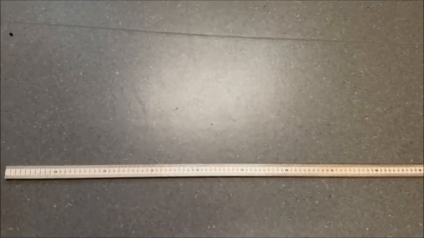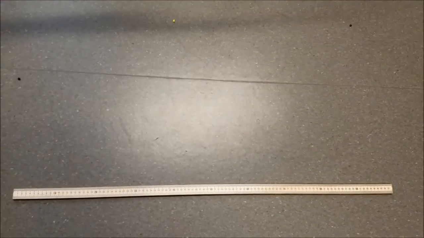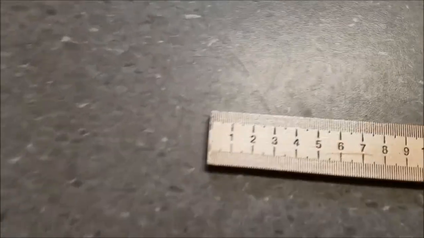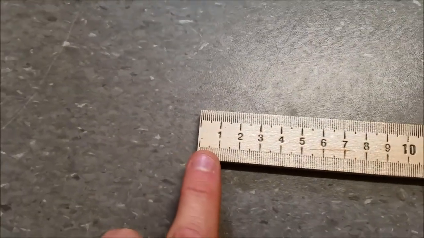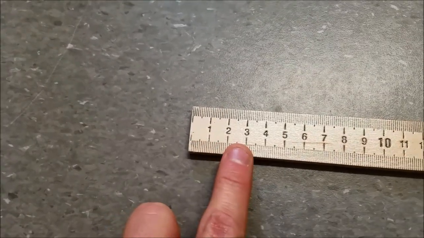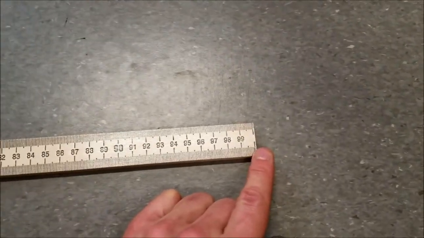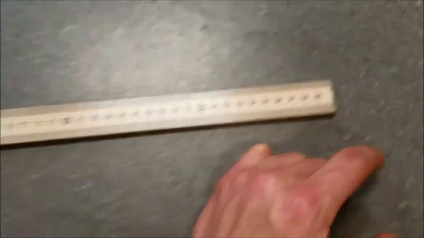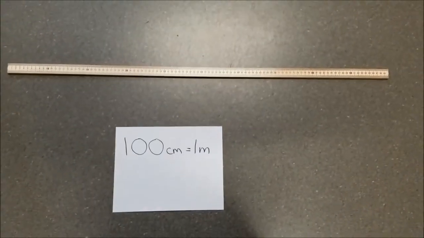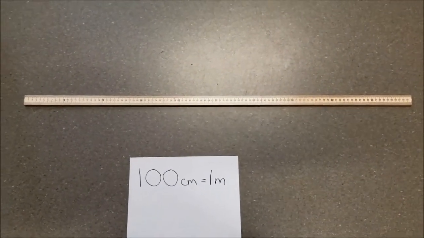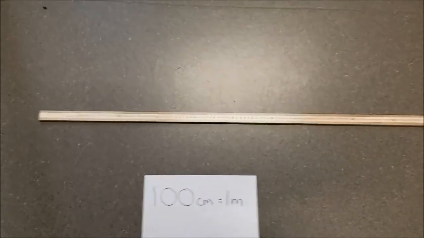All right, to give some real-world examples here, let's take a look at a meter stick. So if we look at this meter stick, that is, it's 1 meter, we can see that it's broken apart into these centimeter increments. So 1, 2, 3, 4, 5, and we can go all the way down to 100. So therefore, we can say that 100 centimeters is equal to 1 meter. It's absolutely true. Now let's take a look at what a centimeter squared is and what a meter squared is.